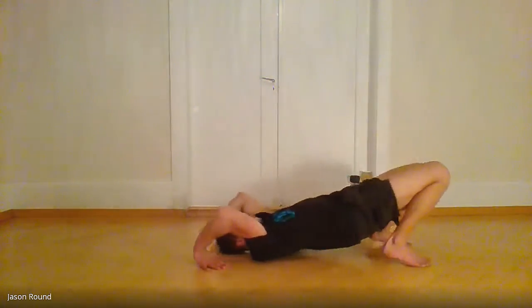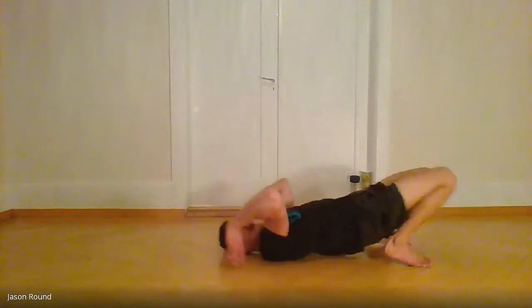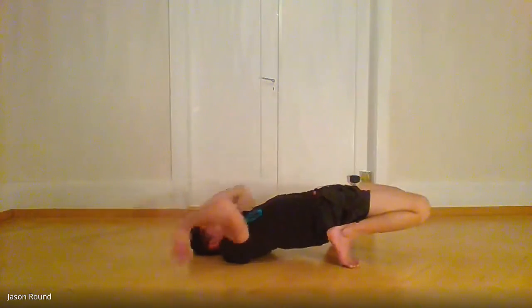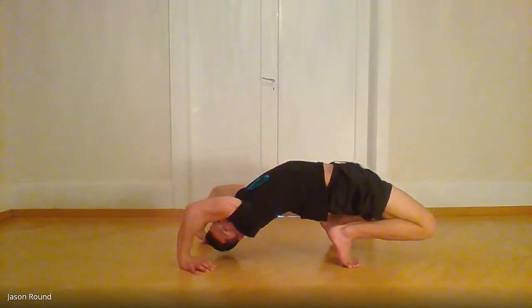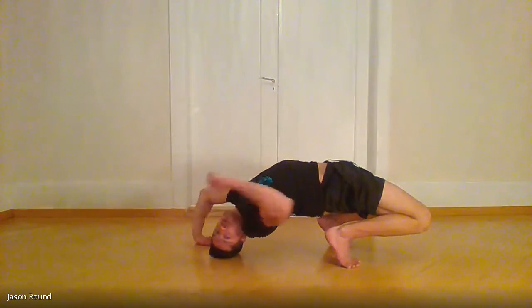Seen it done. So from here, as I slide forward and get myself up into the position, I'll just show you straight away, so you can start to look at the structure. The review of the structure is always very useful.